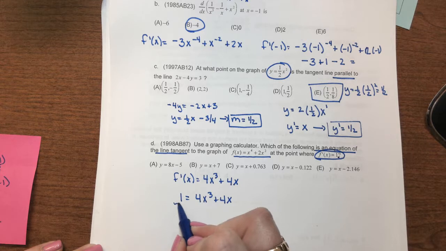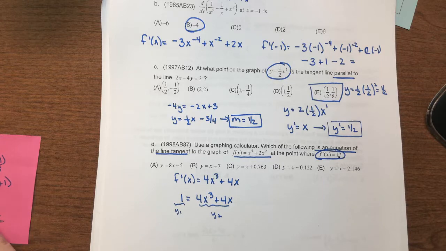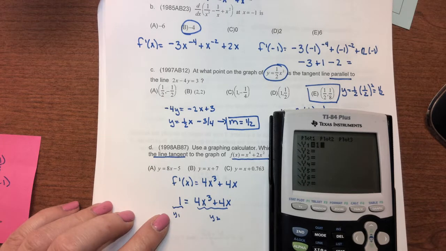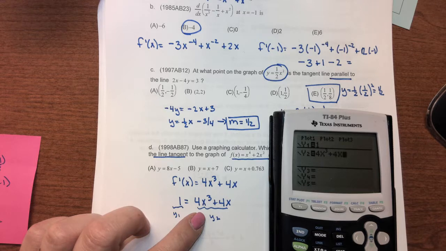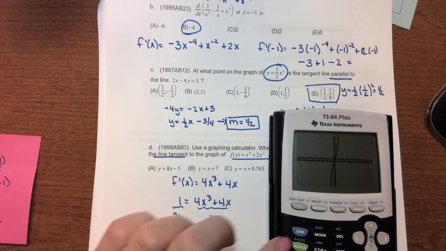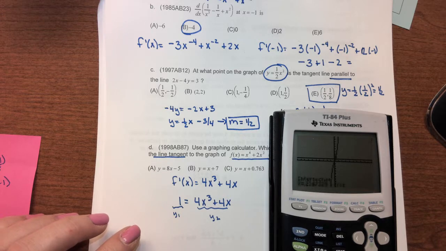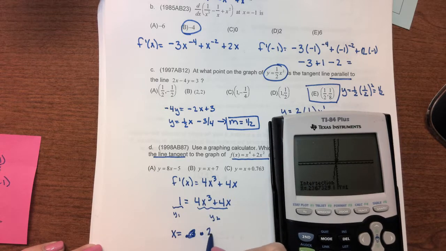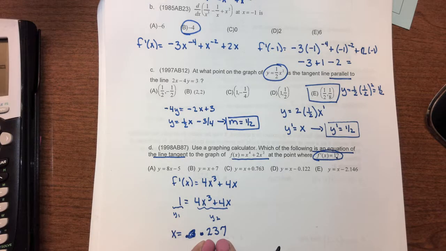And this is where you can graph on your calculator, graph this under y1, graph this under y2 to help you find the point of intersection. I'll go to my y equals, type in 1, type in 4x to the 3rd plus 4x, and find where they intersect. They're going to intersect when x is equal to 0.237. So this is the x value.